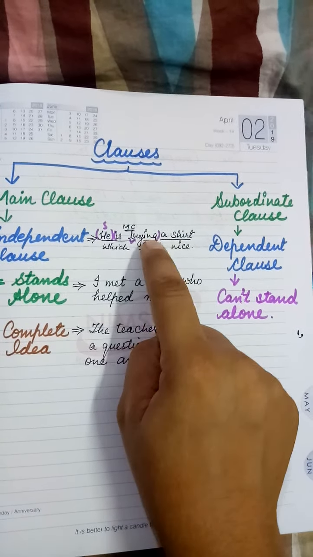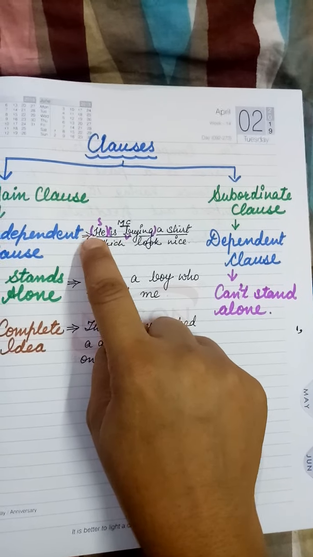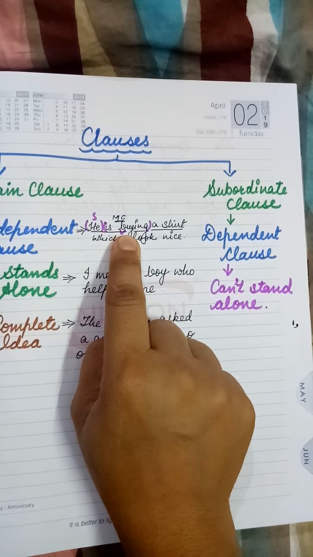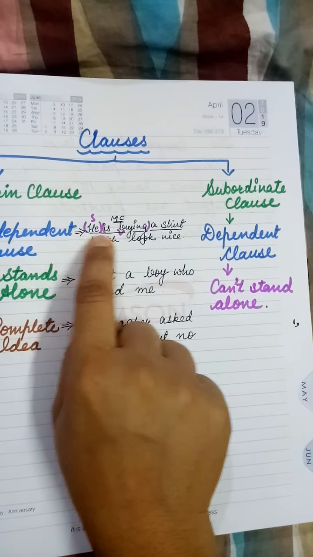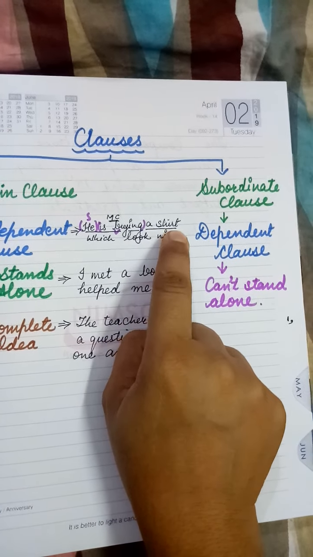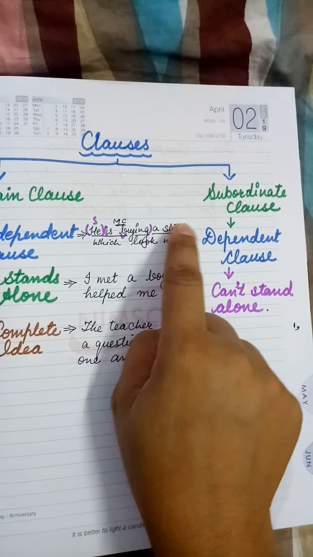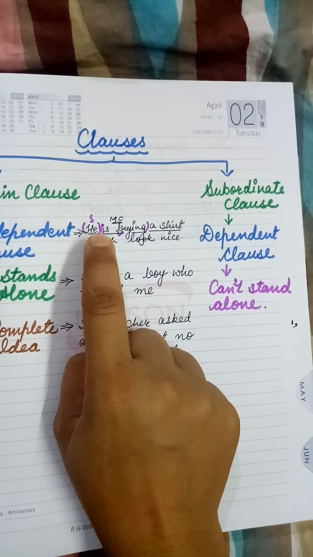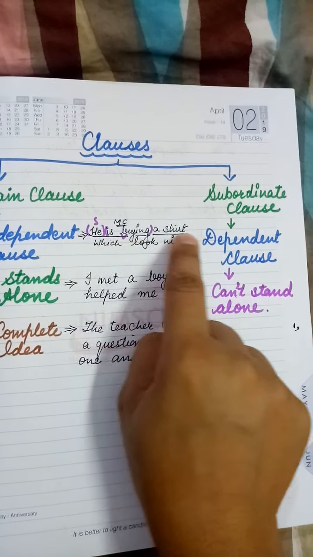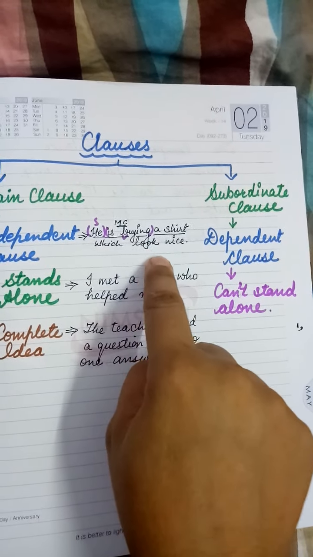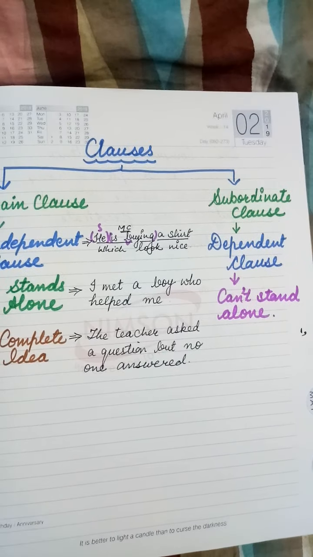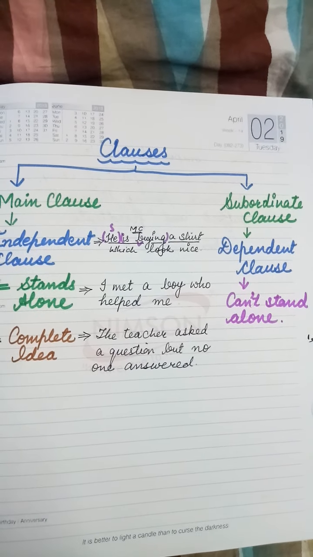So here I have marked he is subject, is buying is verb, and it is a main clause till buying a shirt. Okay, and then comes a conjunction. So it is dependent. It has no meaning, no complete sense. So it is a dependent clause.